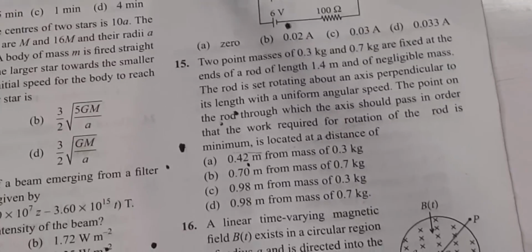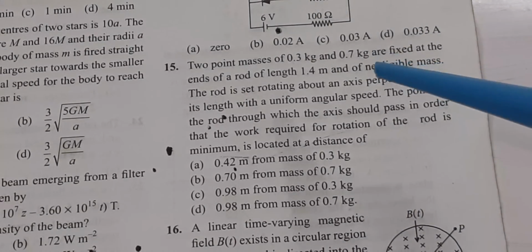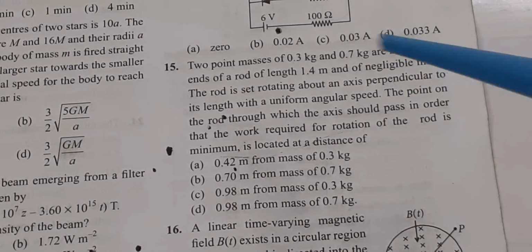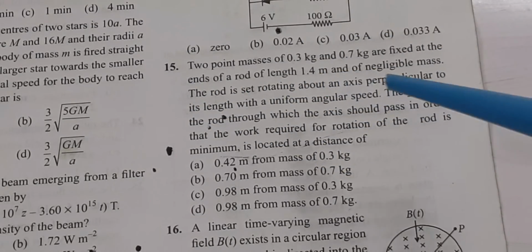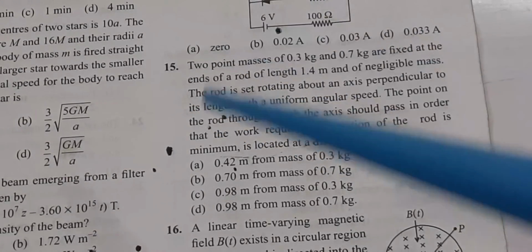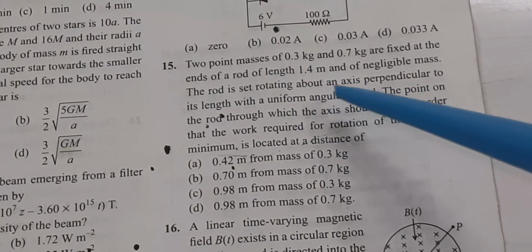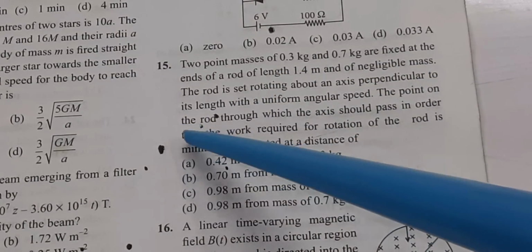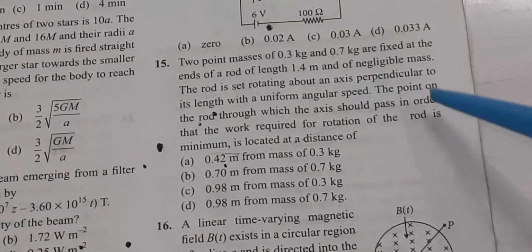Simple job. Next job. 2 point masses 0.3 kg and 0.7 kg are fixed at the ends of a rod of length 1.4 meter and of negligible mass. The rod has no mass, negligible mass. The rod is set rotating about an axis perpendicular to its length with a uniform angular speed. Speed is uniform, that is to be noted.